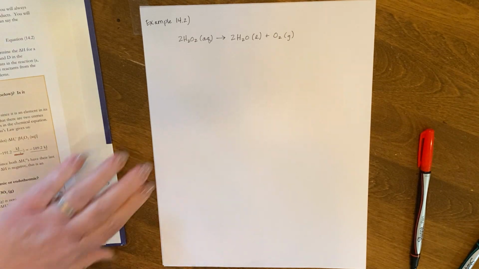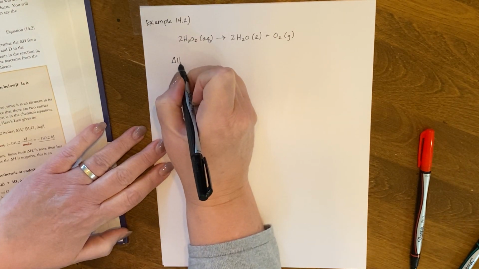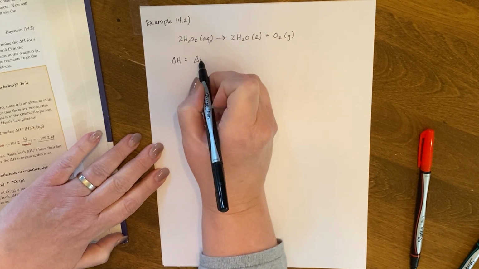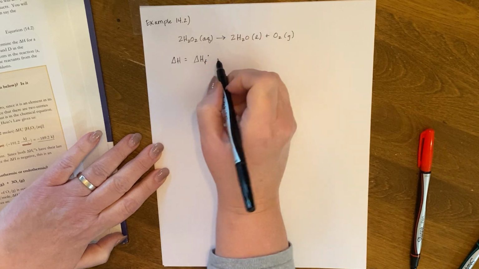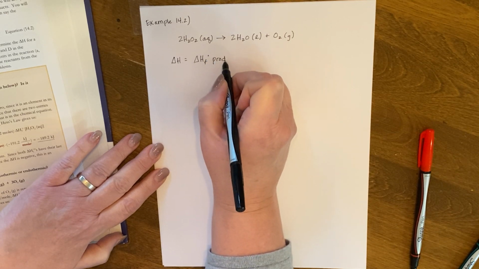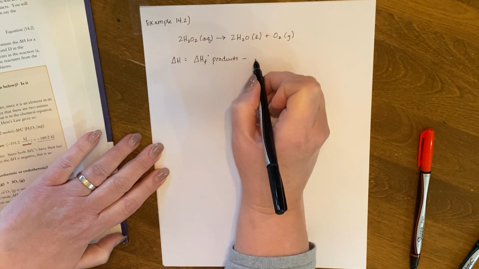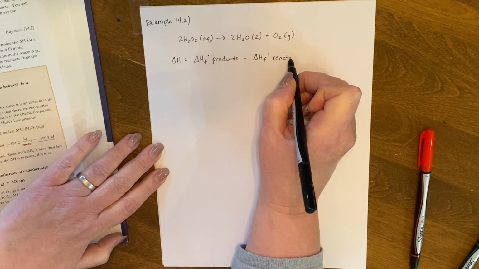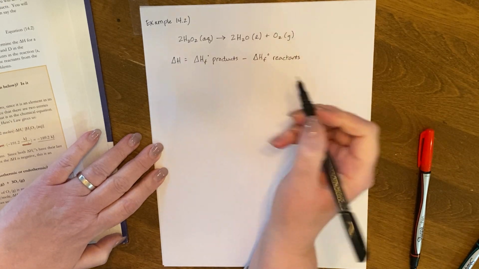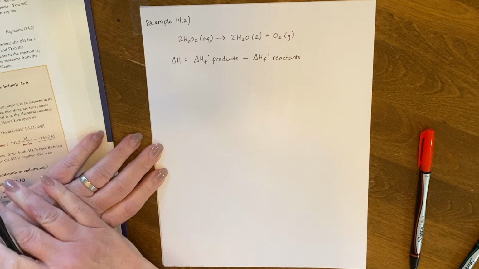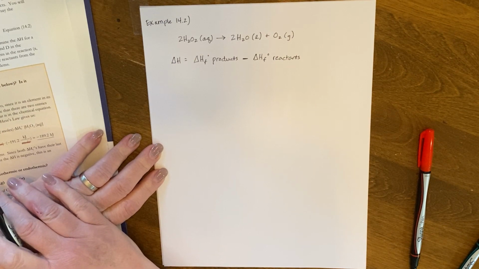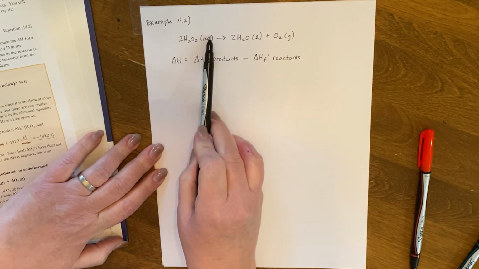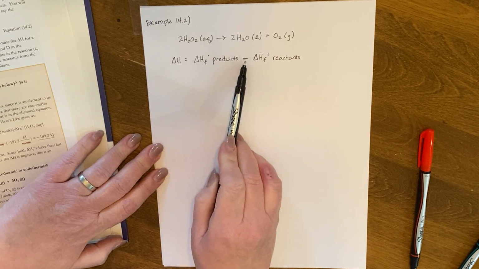To calculate our delta H, we start with the products. So we take the enthalpies of formation of our products and subtract the enthalpies of formation of our reactants. Again, we're subtracting because our table gives us formation enthalpies. Our reactants we're not forming, we're breaking them apart, so we need to take the opposite.